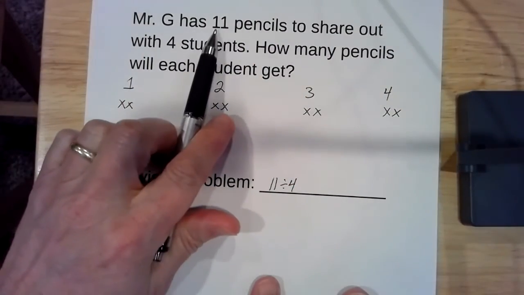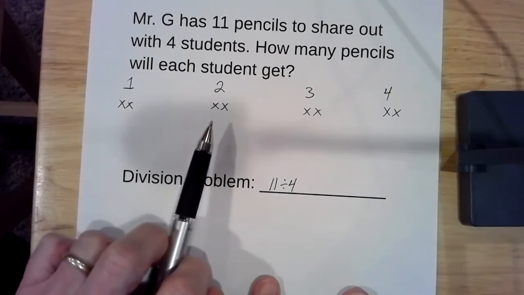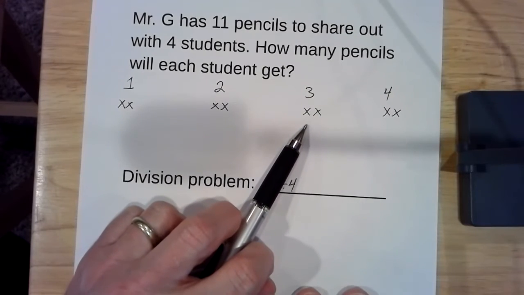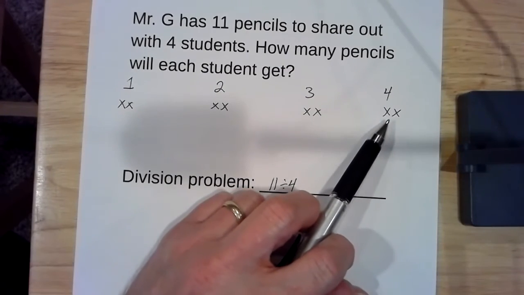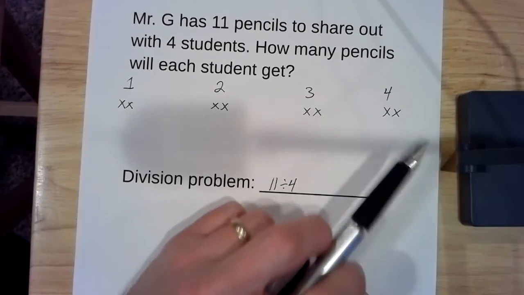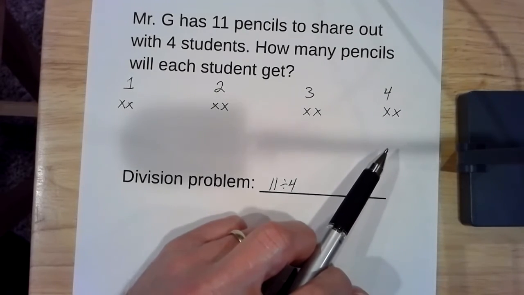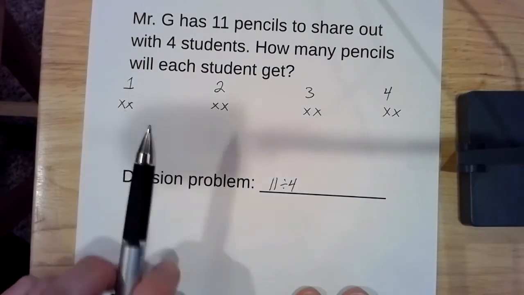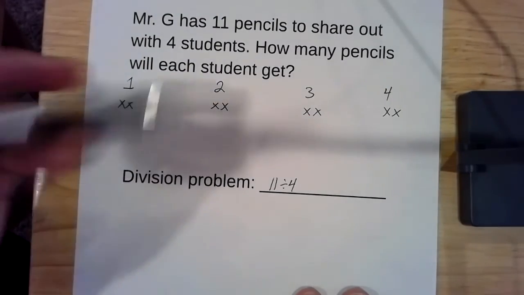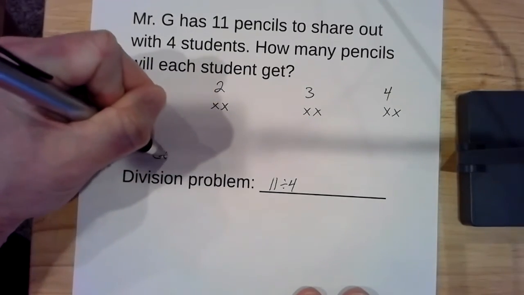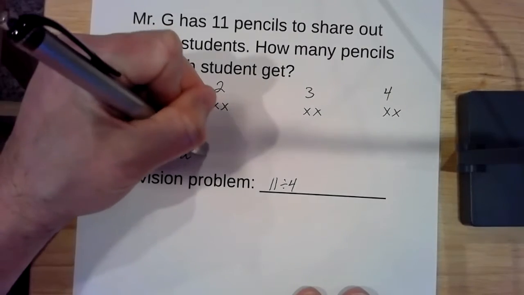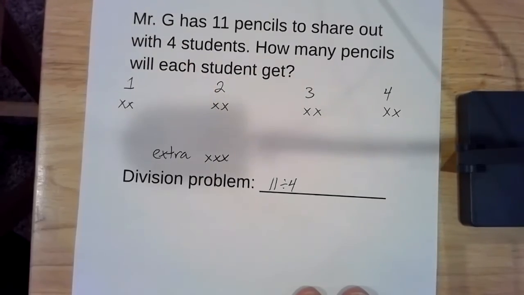Now I'm going up to 11. So if I went 9, 10, and 11, then everyone would get 3 except for this student. And remember, division is sharing out equally. So these are equally done. And that tells me I have an extra 3 pencils.